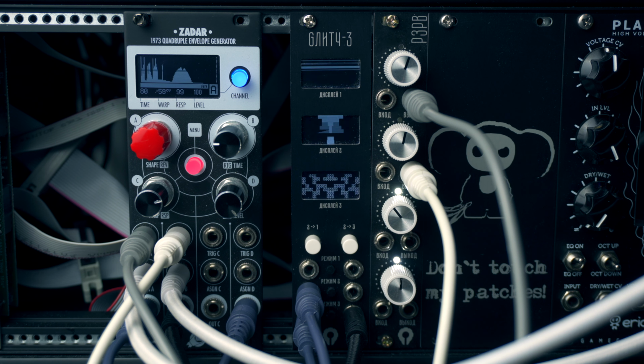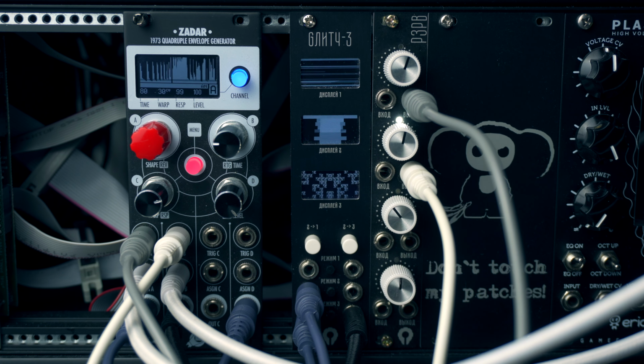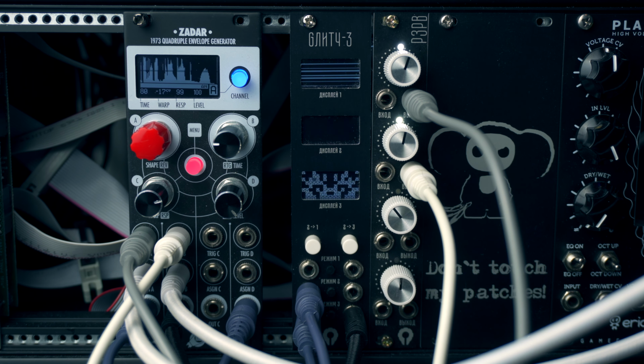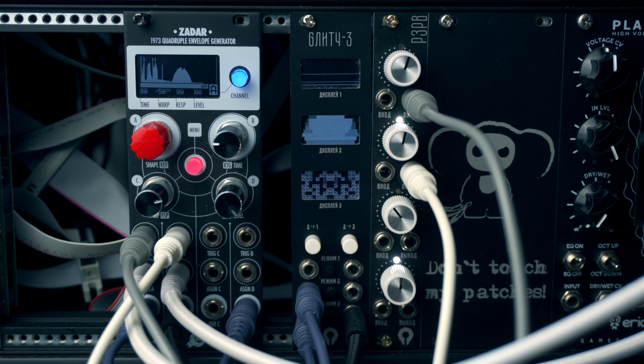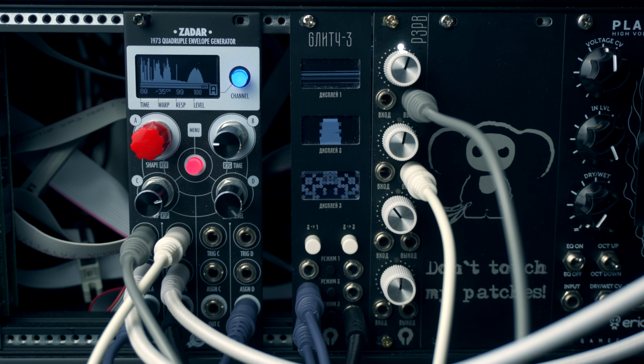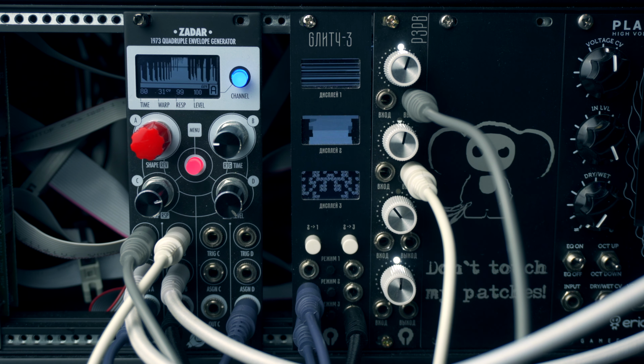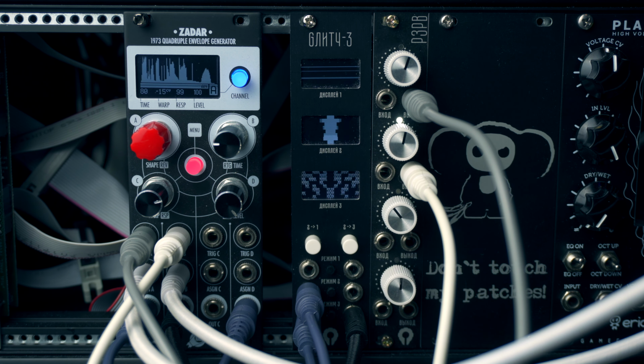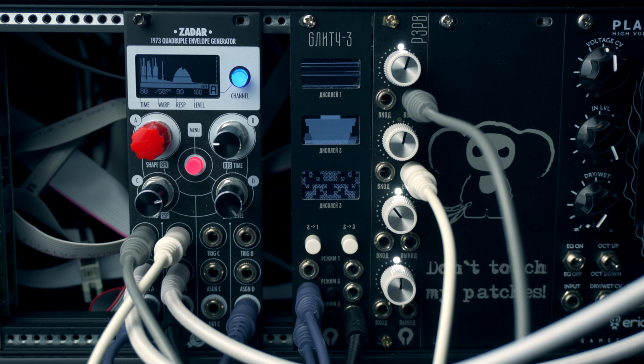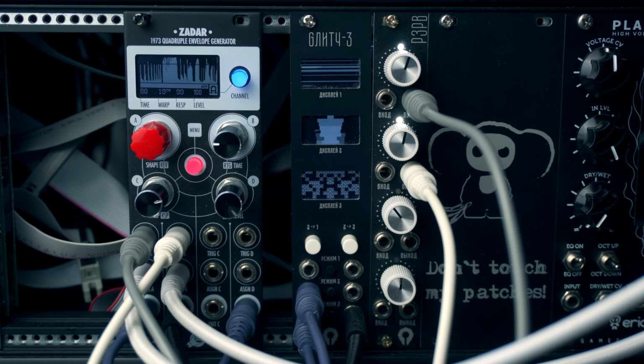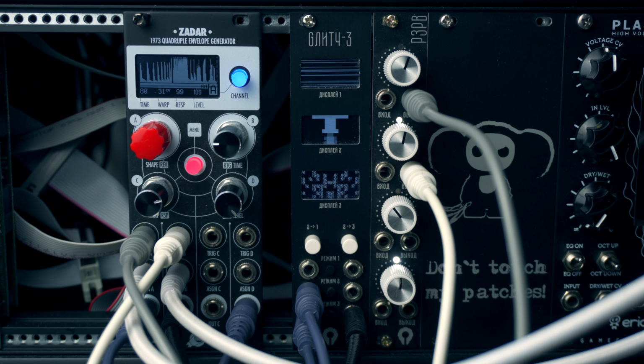I found when just trying to send the triggers from the P3PB to the VCA, the signal isn't present long enough to really give you that satisfying glitch effect. I think it works a lot better in tandem with a module like the Zadar in this case. And again, let's do some music to it.